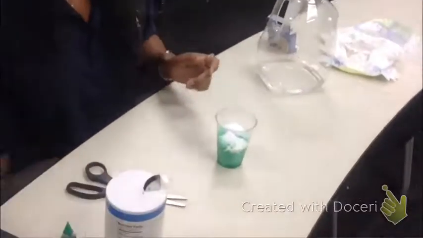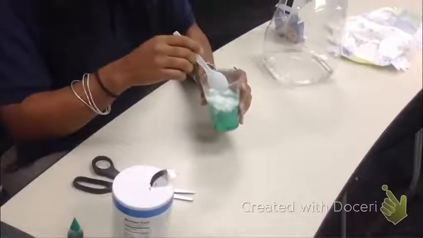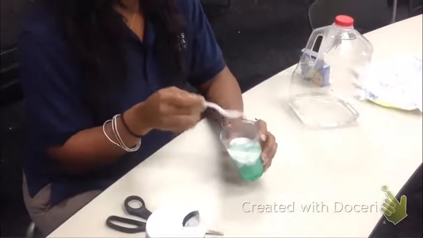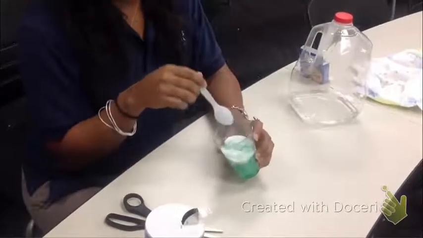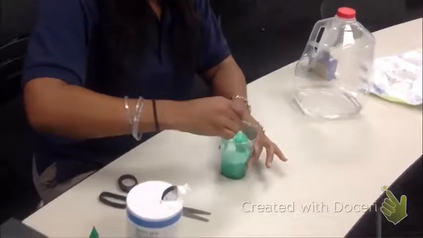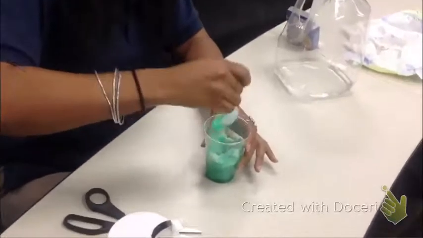Put a large serving of salt on your crystals. And if you want to save some of this to take home, make sure you take a portion out of the cup and put it in a Ziploc bag before you put the salt in. So I'm going to mix this salt in and see what happens.